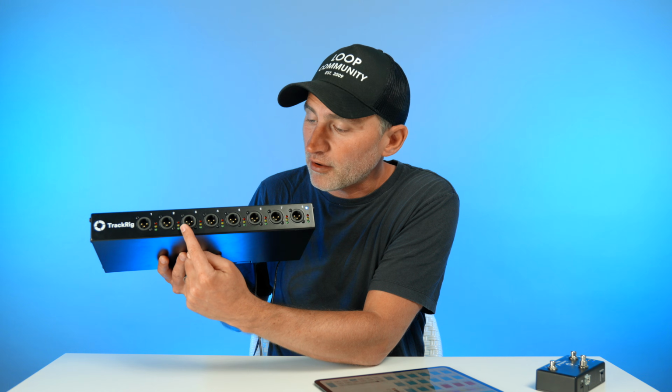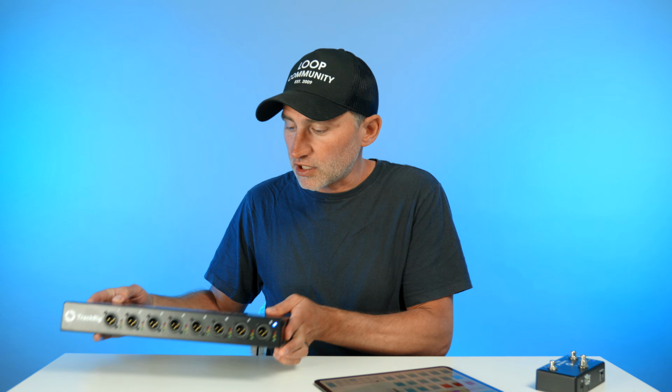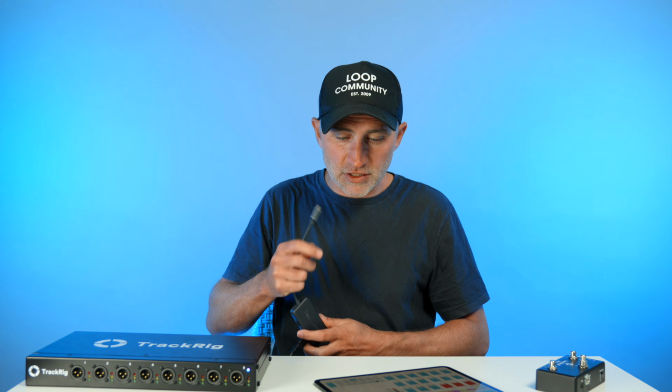So I could have the click coming out of output 1, the guitars coming out of output 2, the keys coming out of 3, and so forth. You can map them however you want. So the Track Rig is a really great, more advanced way to route the audio out. All you have to do is plug it into your iPad.